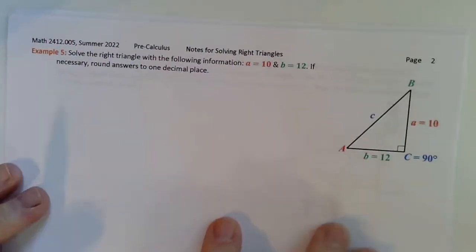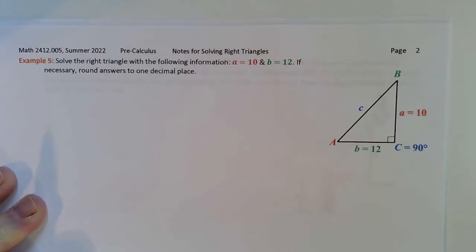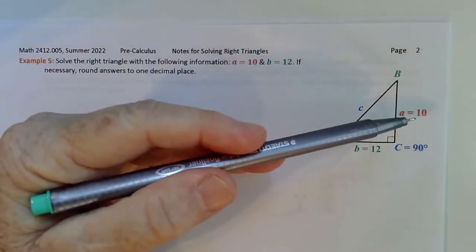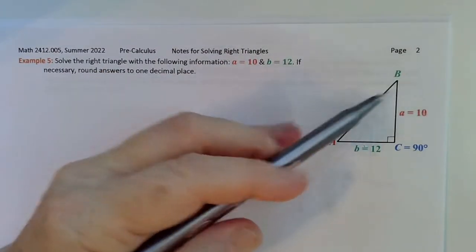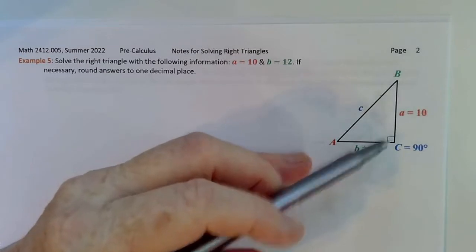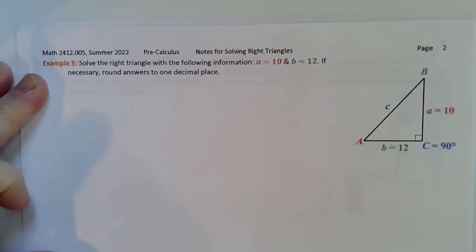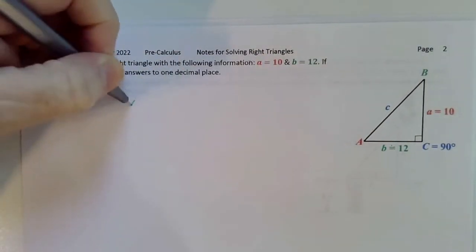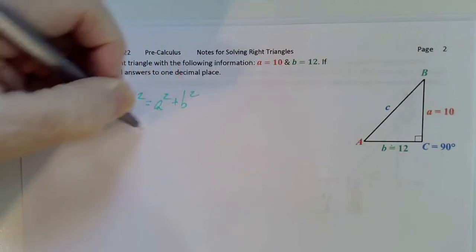Okay, great. So now we've got a right triangle. We're given that side A is 10, side B is 12. We don't have any of the angles except for the right angle. So how can we proceed? Well, certainly we can find C easily enough. We know that C squared is A squared plus B squared.